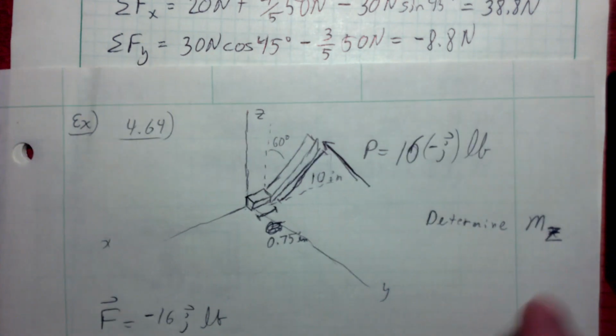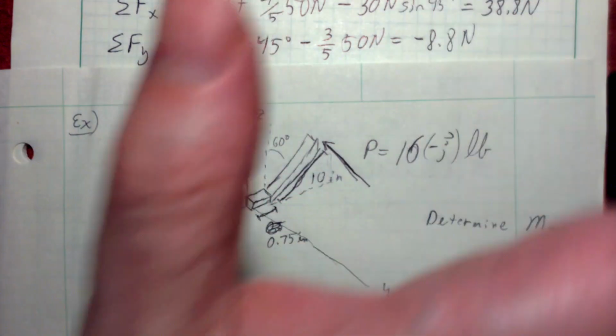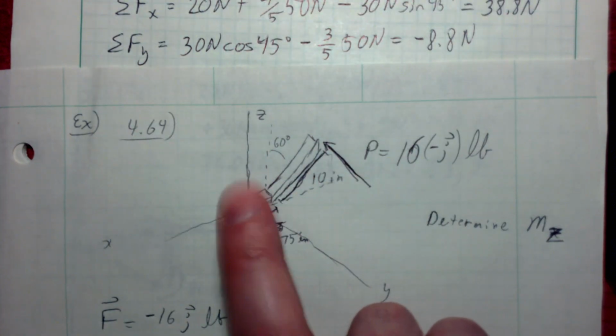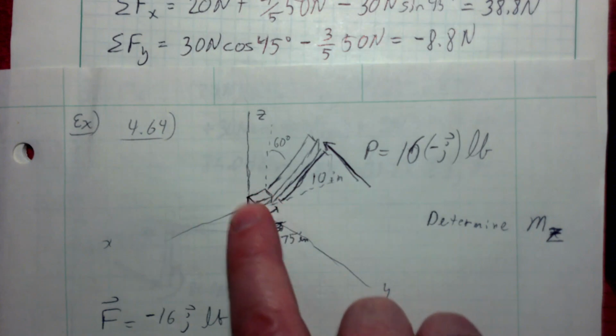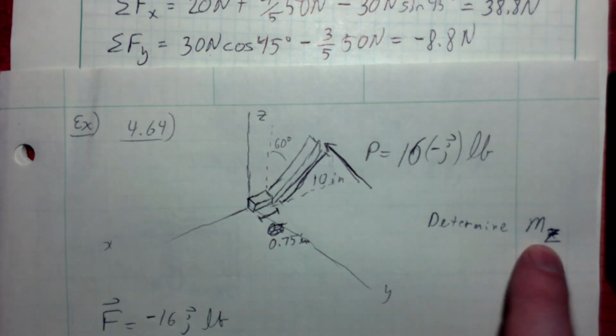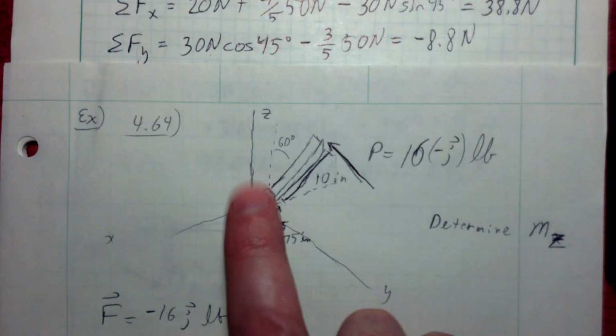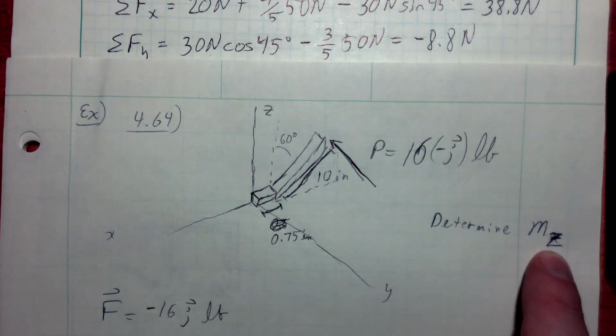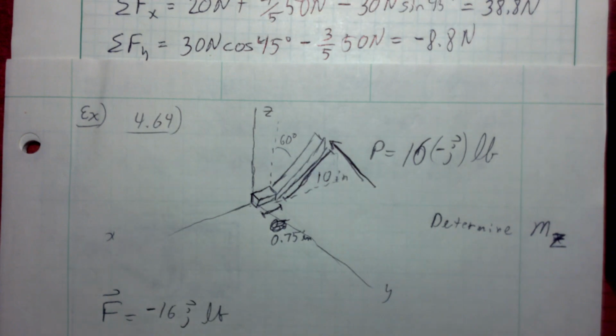And why that's important is because if this is a wrench and I'm out here trying to push on this thing to try to get it to turn right there, I want to know how much moment, how much torque I'm actually generating to cause this thing to turn. That's what you're trying to measure here. If there's some nut or a bolt head, how likely am I to turn it? And that's what they're asking for. What is the moment in the Z direction? So pause here if you want to work through it, and then I'll show you the solution real quick.